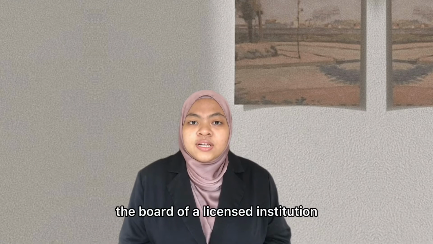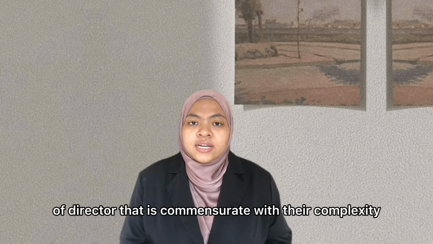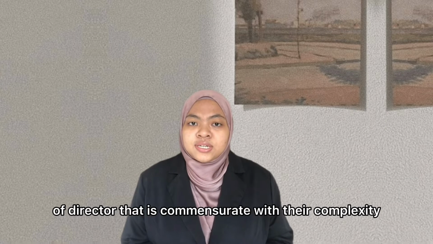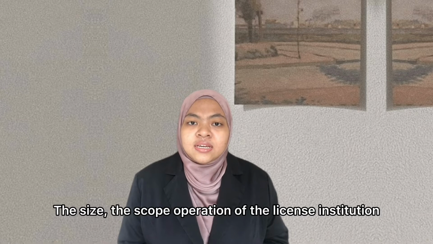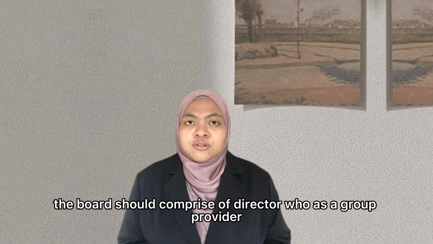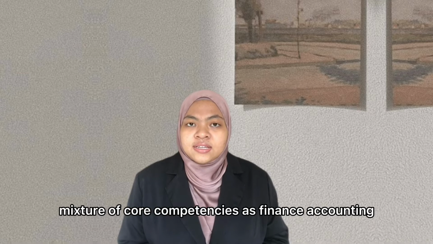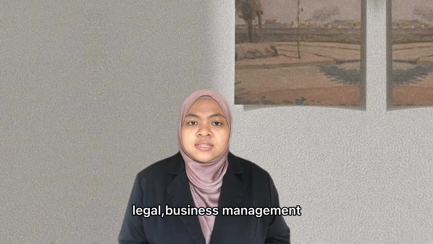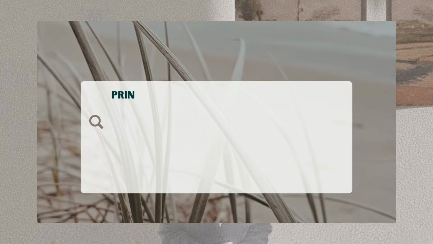The board of a licensed institution must have an appropriate number of directors that is commensurate with the complexity, the size, the scope, operation of the licensed institution. The board should comprise directors who as a group provide a mix of core competencies such as finance, accounting, legal, business, management, information technology and investment management.